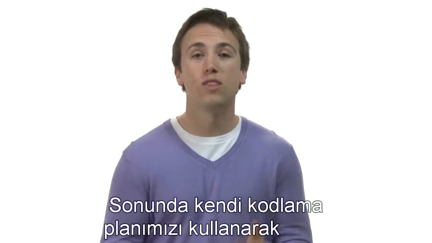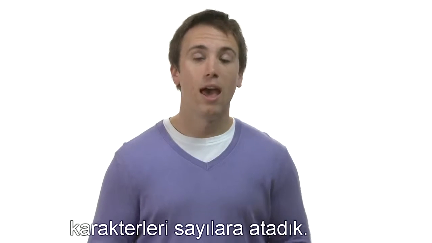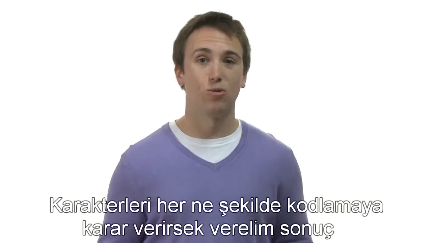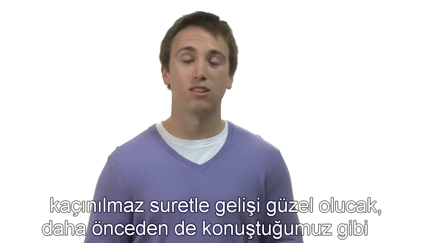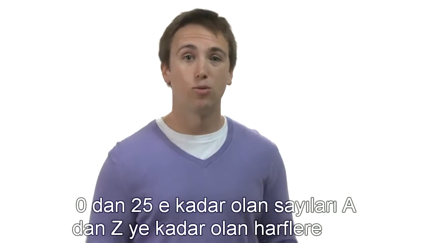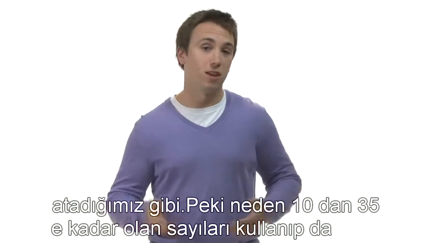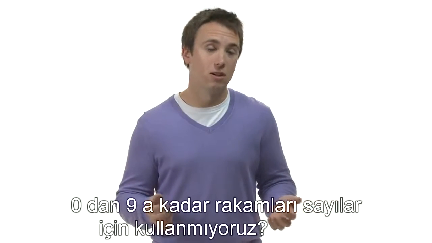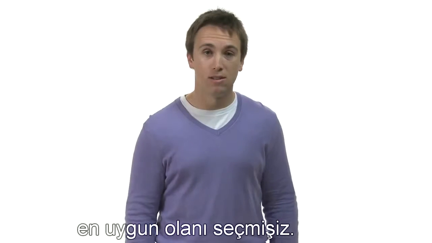Additionally, assume we then come up with our own encoding scheme to represent characters as numbers. However we decide to encode characters will inevitably be arbitrary, as we saw earlier when we talked about using the numbers 0 through 25 to represent the letters A through Z. Why not use 10 through 35 so that we can save 0 through 9 for the digit characters? There's no real reason, we just chose whatever seemed best for us.